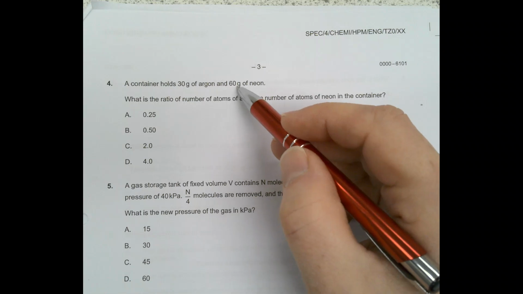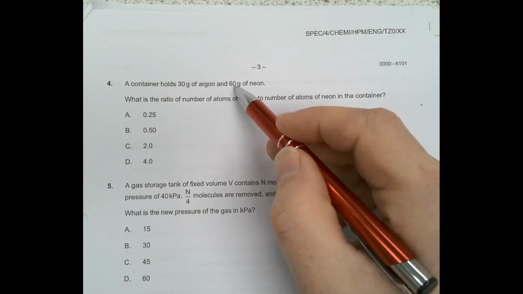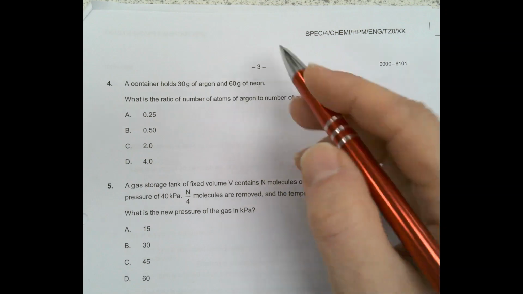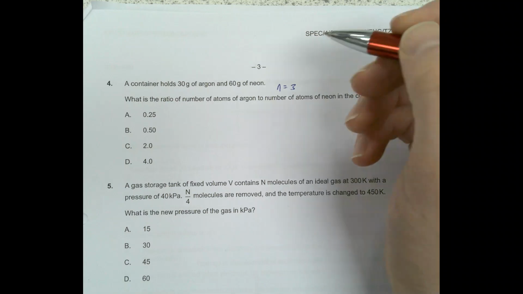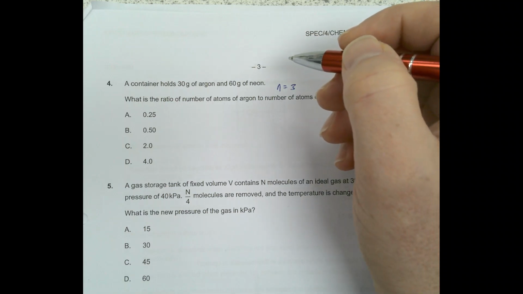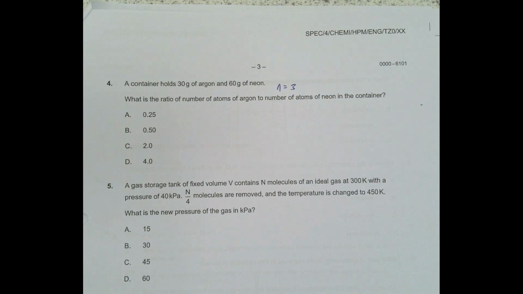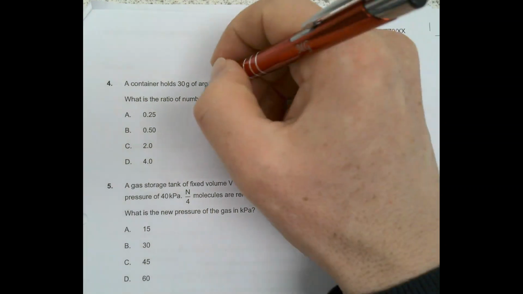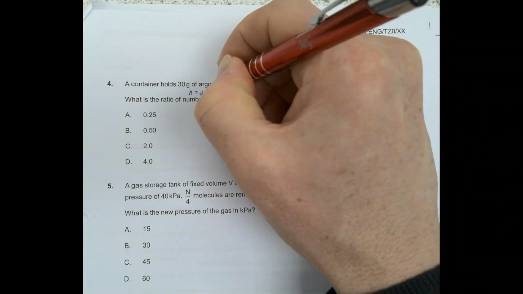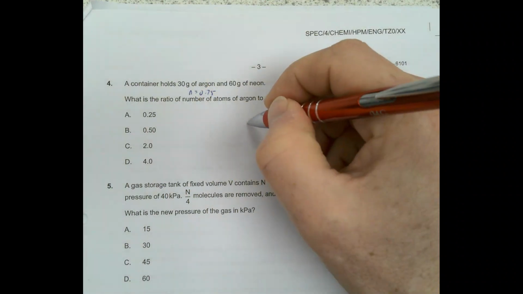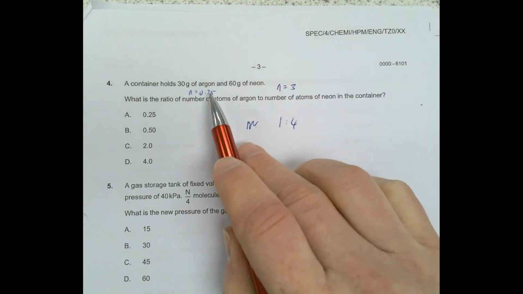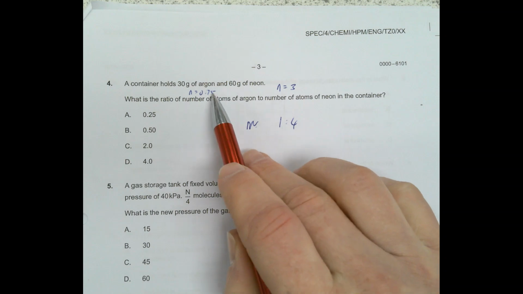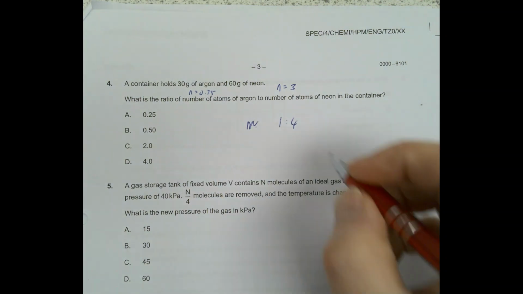So work out the number of moles by doing 60 divided by 20 for neon, which is n equal to 3 moles, and argon is 30 divided by 40, which is 0.75, and that ratio then is 1 to 4. So if you times that by 4 and times that by 4, you get 3. So it's a 1 to 4 ratio.